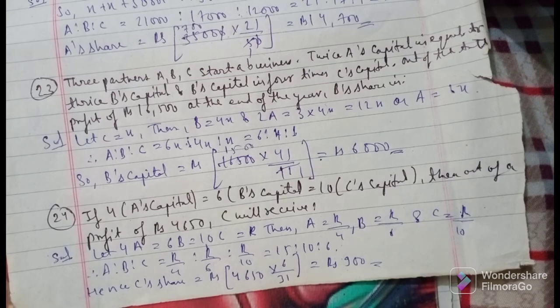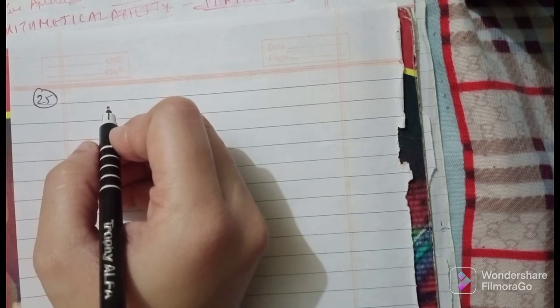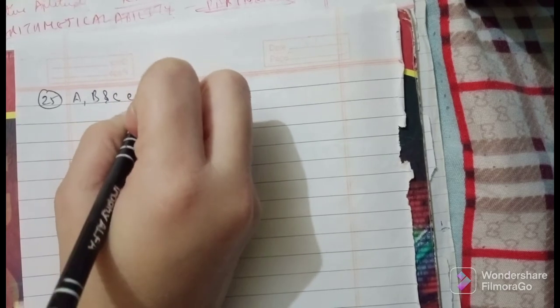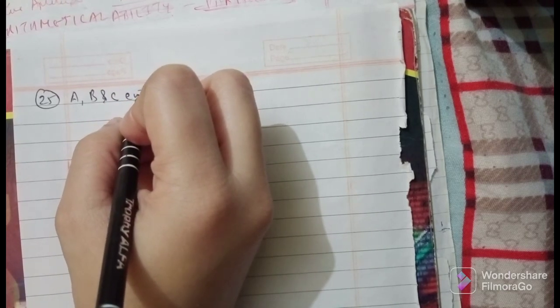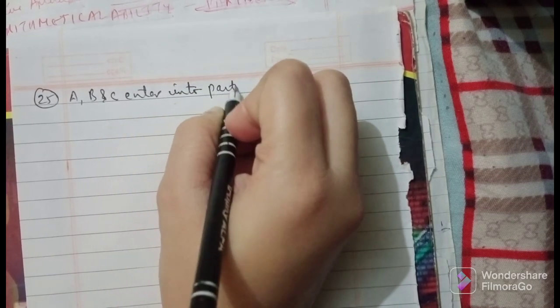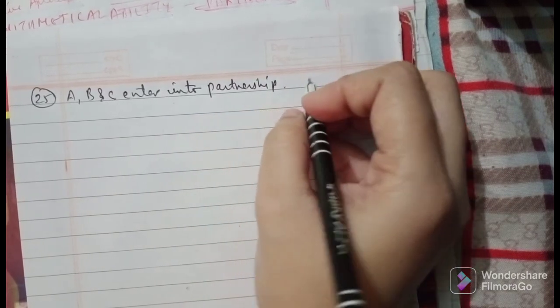So here we go for the 25th question of the session, which is as follows. The question is A, B and C enter into partnership. A invests some money.